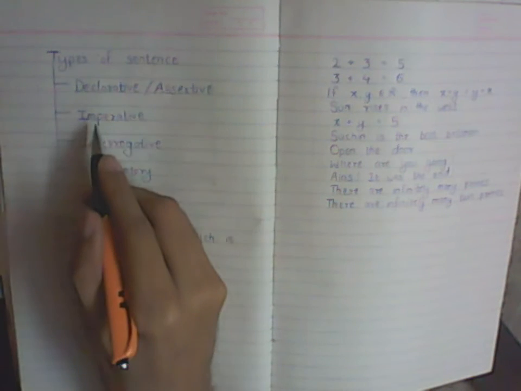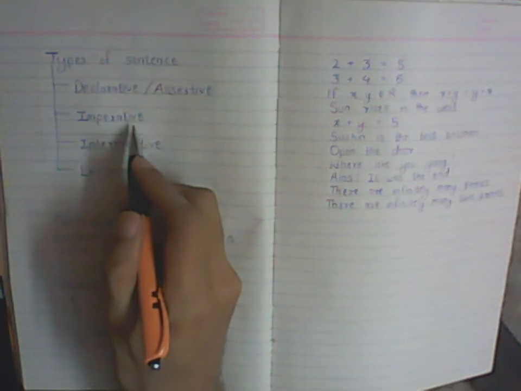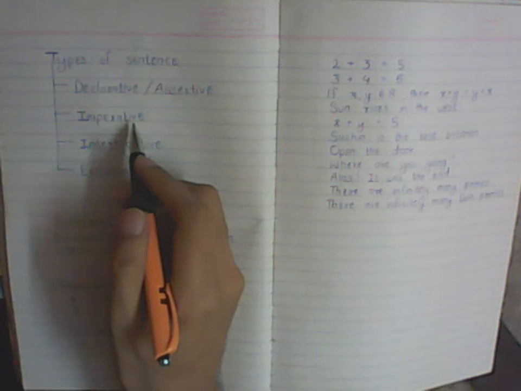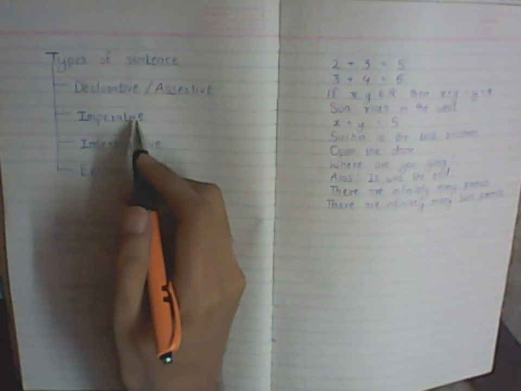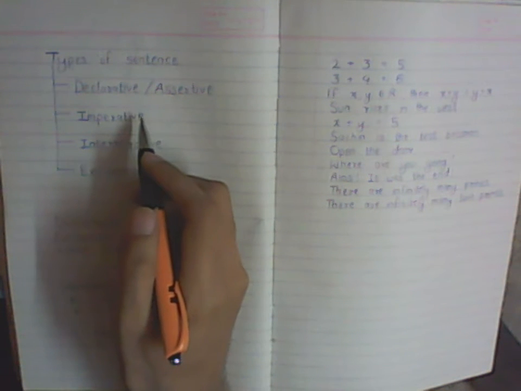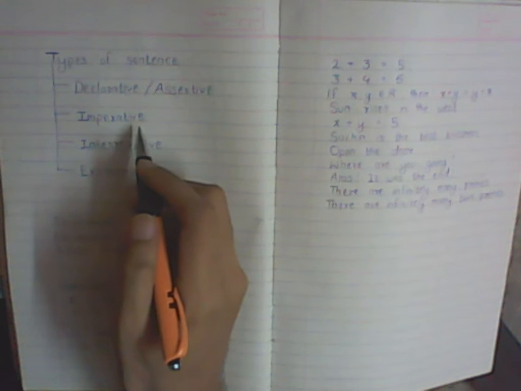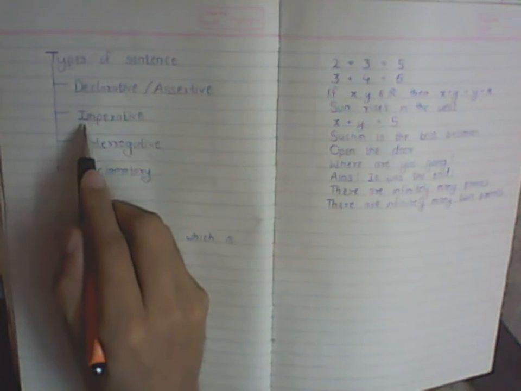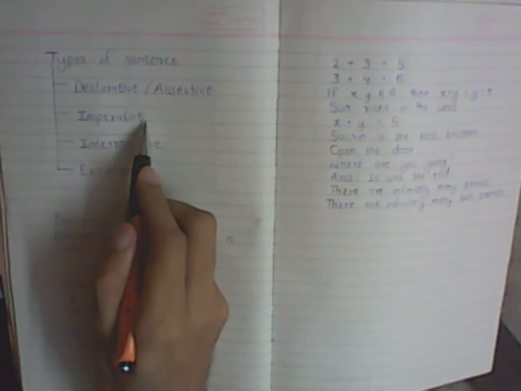The other kind is imperative sentences. These are like command statements or requests or orders, as in when I say, "Get me a glass of water," or "Open the door," "Shut the door," "Go there," "Come here," or "Do this," "Do that." I'm ordering someone to do something. So those are the imperative sentences.